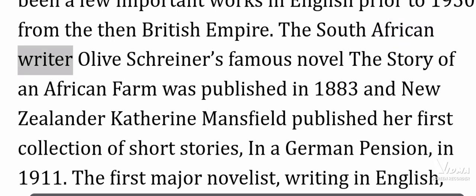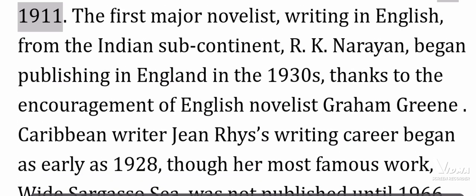The South African writer Olive Schreiner's famous novel The Story of an African Farm was published in 1883, and New Zealander Katherine Mansfield published her first collection of short stories, In a German Pension, in 1911.